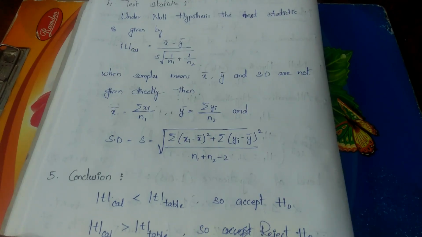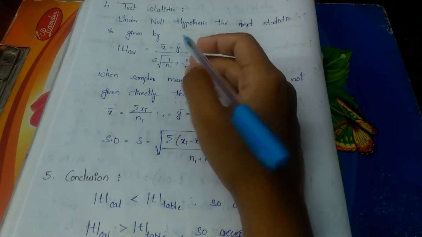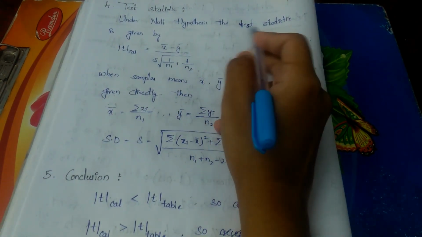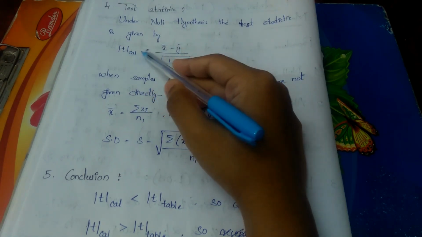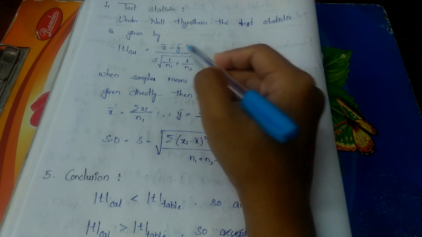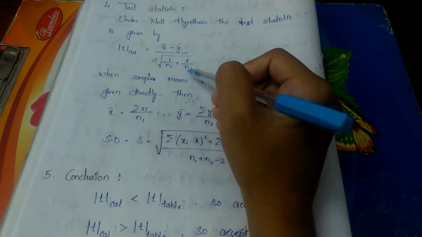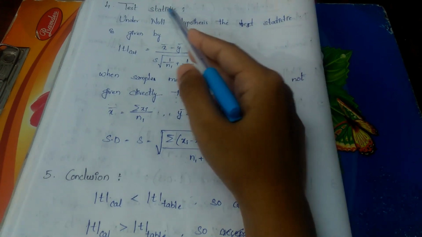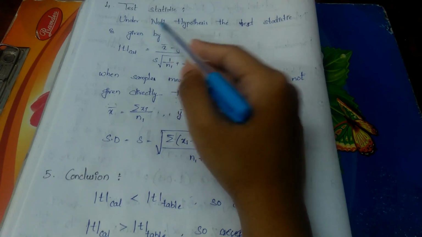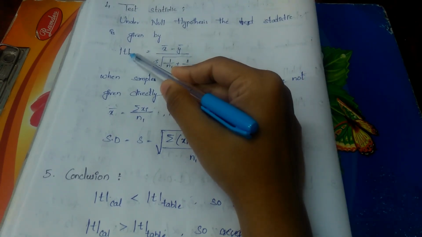Then we are having the test statistic. In the test statistic, under the null hypothesis, the calculated t value is given by the formula x bar minus y bar divided by s into the square root of 1 by n1 plus 1 by n2. So under the null hypothesis, this is the formula to find out the calculated t value.